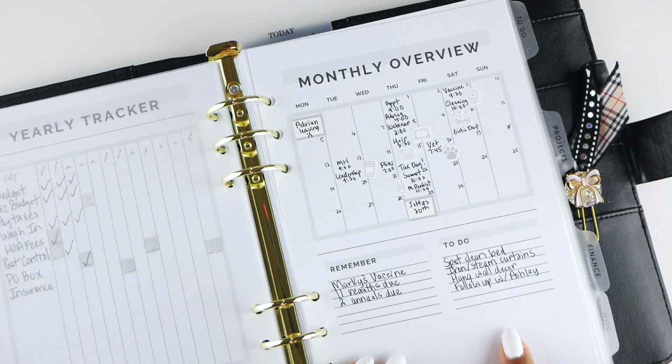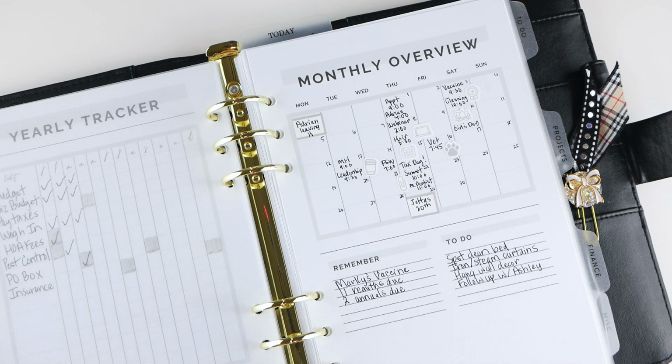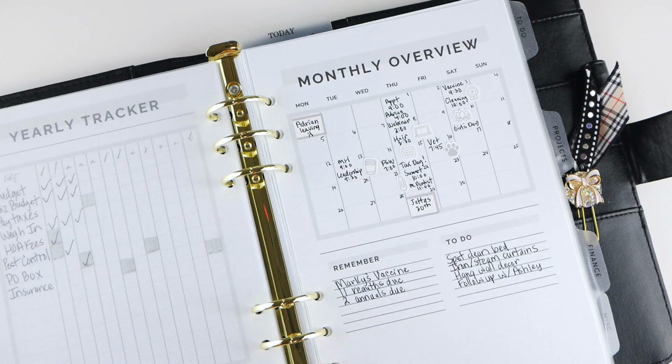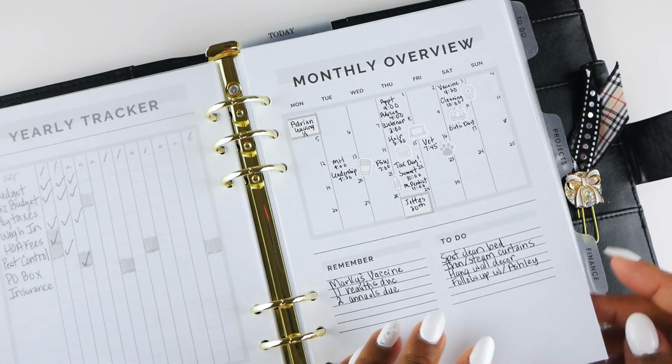Okay, so I have April all planned out for the most part, again, as much as I know as of right now, and this is just major appointments and activities and things of the sort that will be taking place in the month of April. Now I'm flipping the page.